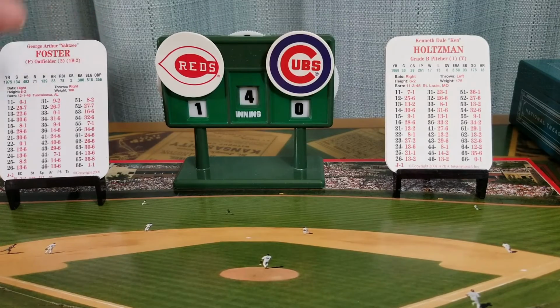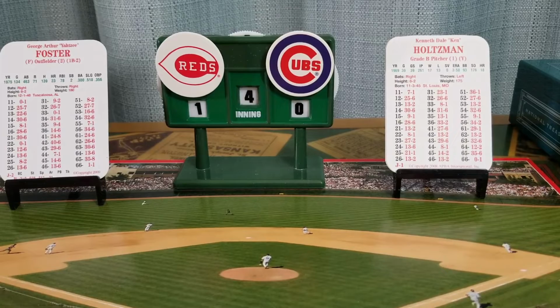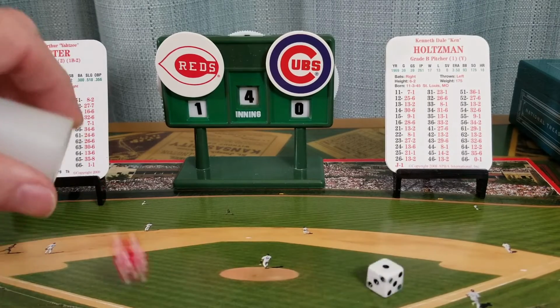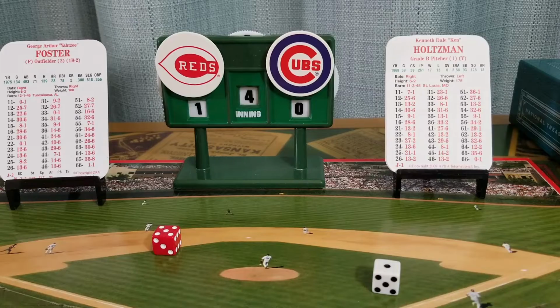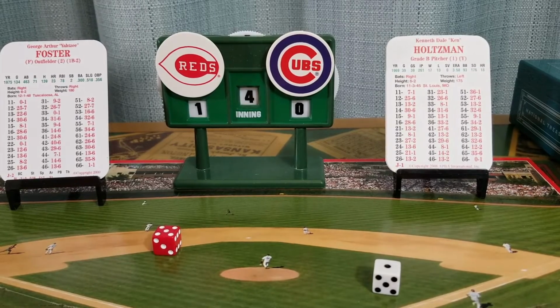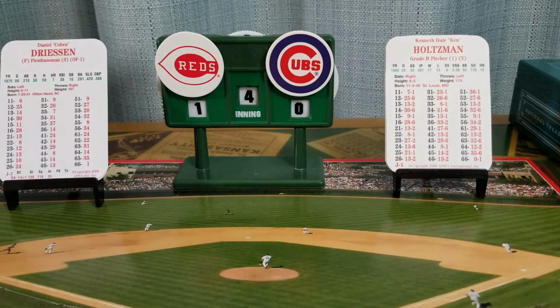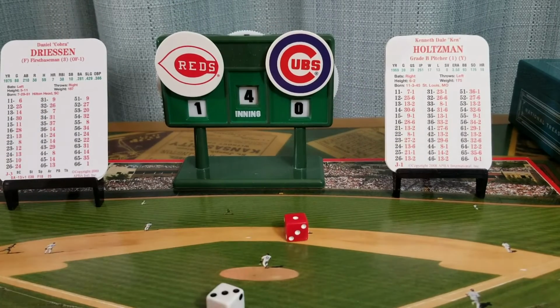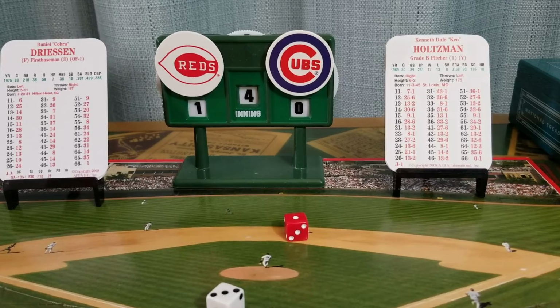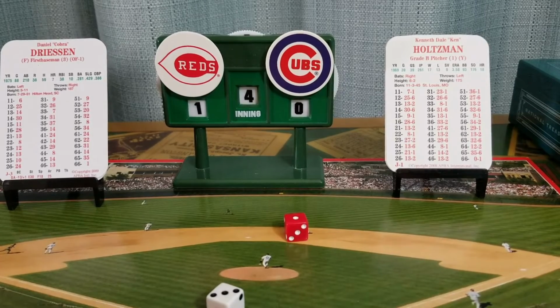George Foster will lead off the Reds' fourth. Foster was 1 for 5 with a double in the first game. Reached on the error in this game. 51 is the roll. Fly out to center field for the first out. Dan Dreesen. Base on balls. Dreesen's a fast runner. We'll go to first.